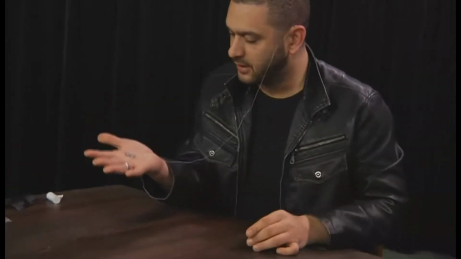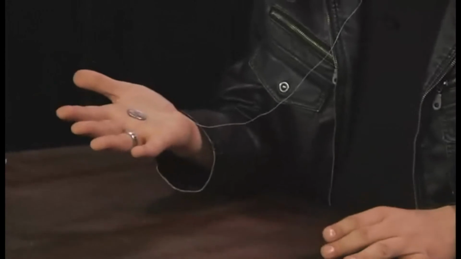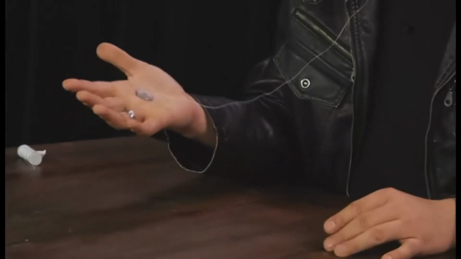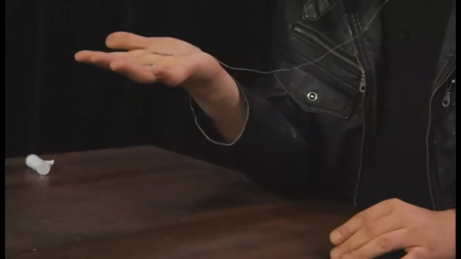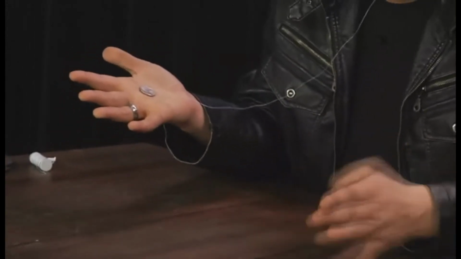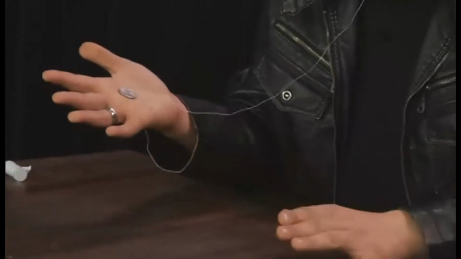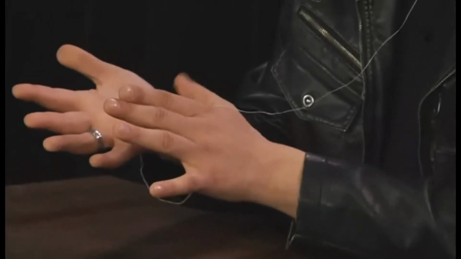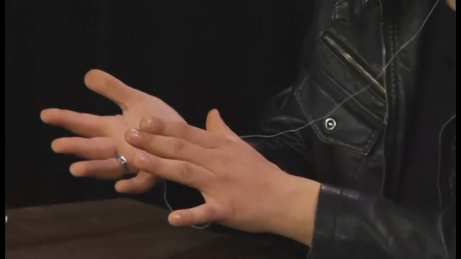That's going to give me the cover I need for this to work really, really well. Also, tilt your right hand just slightly. You don't want it perfectly flat. It has to be somewhat tilted. Now this hand is going to come over, and as it does, it catches the thread in the space between the first finger and the thumb.